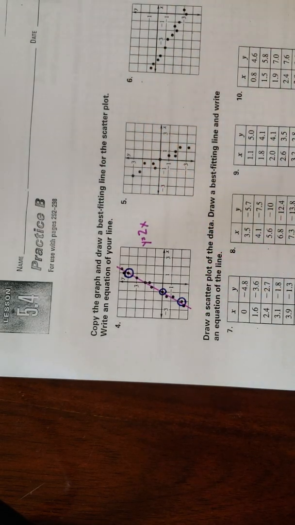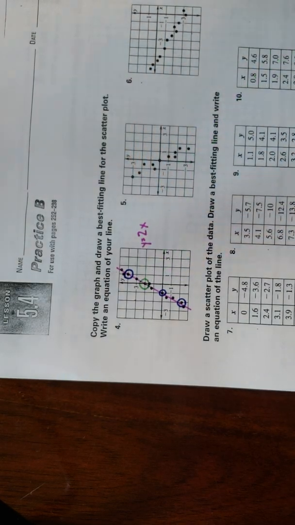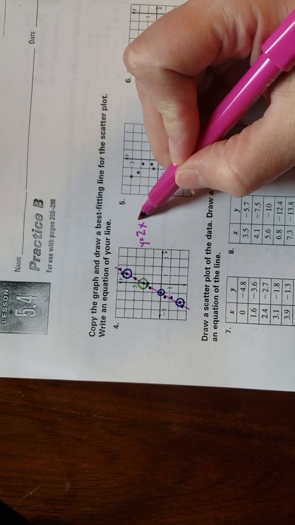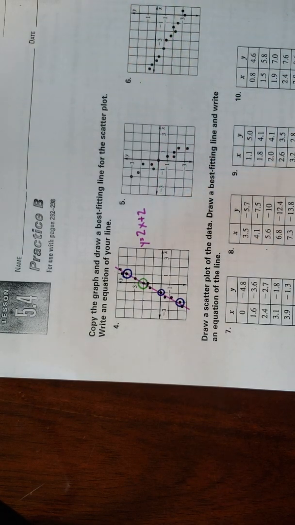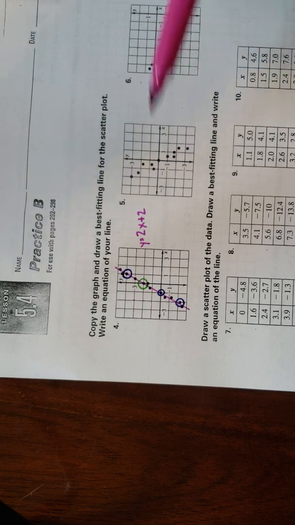And then we find the intercept. Now you could, if you wanted to, do this algebraically, but if I have a graph, I think it's just more logical to use the graph. So the intercept is at positive 2. If you did this mathematically, then you would want to make sure that your graph matches the data. But we use the graph to write the equation, so I think we're good.